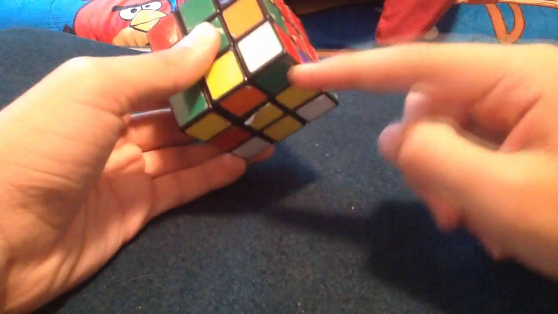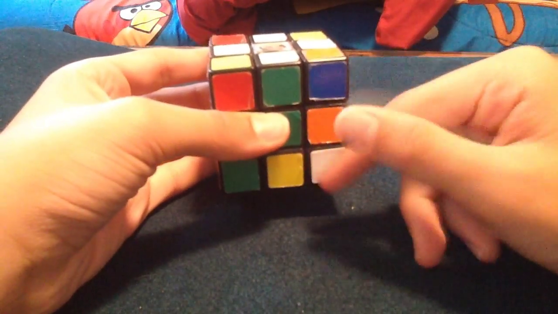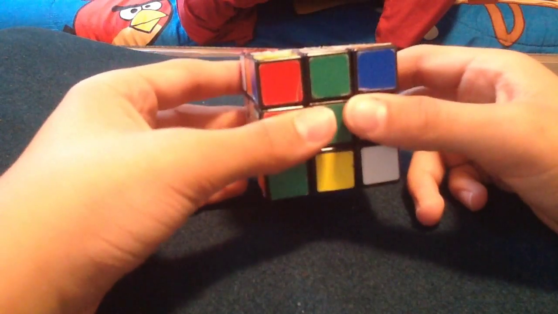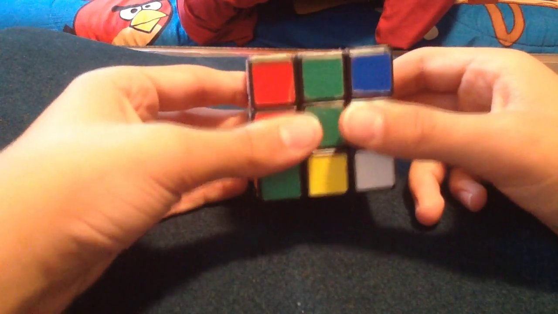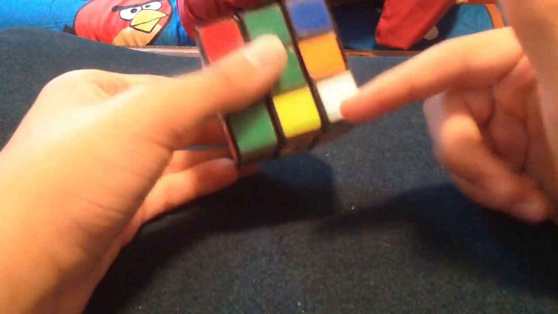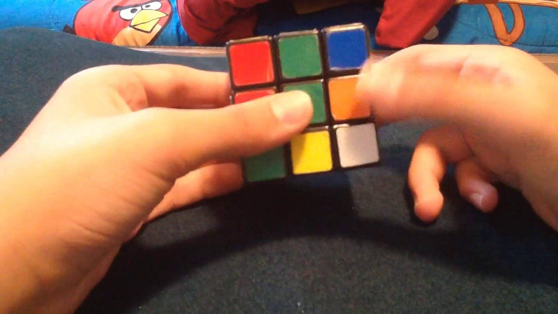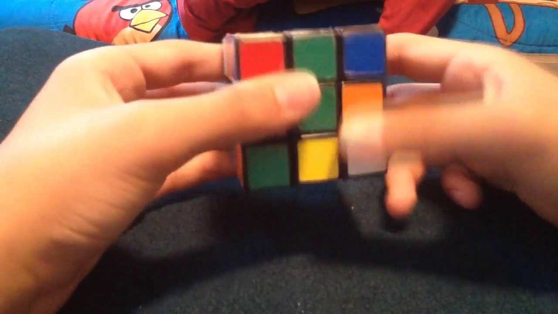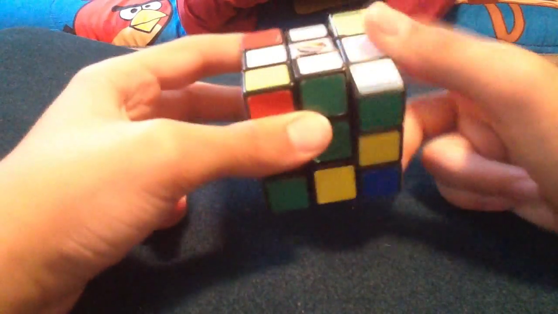Now, just like we did with the 2x2, we're going to put the corner underneath the slot where it needs to go and on our right. If we have it underneath the slot, there are 3 possibilities that can occur. And we're going to be relying on which way the white on the corner is facing. So if you have it under where it needs to go and the white side is facing you, then do the algorithm DI, RI, D, R. And it puts it in its right spot.